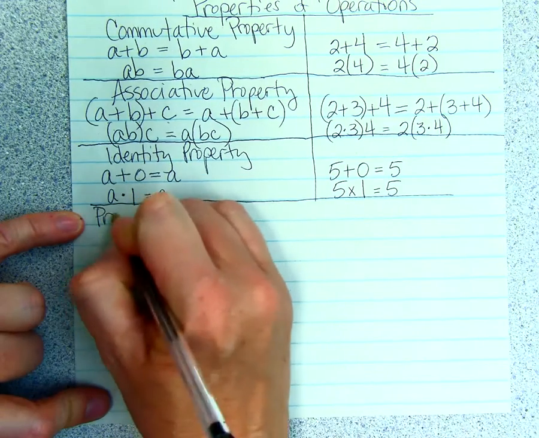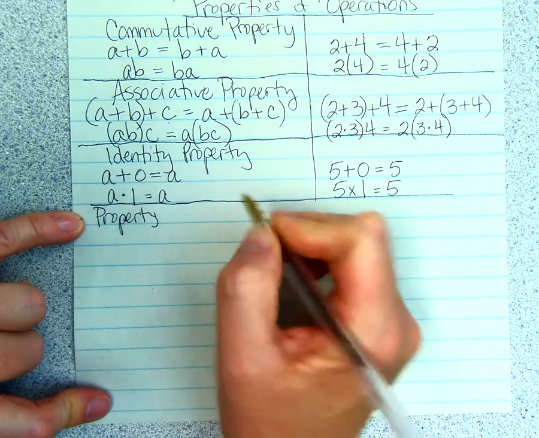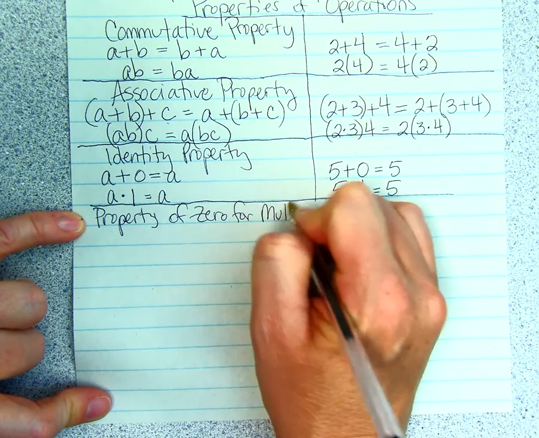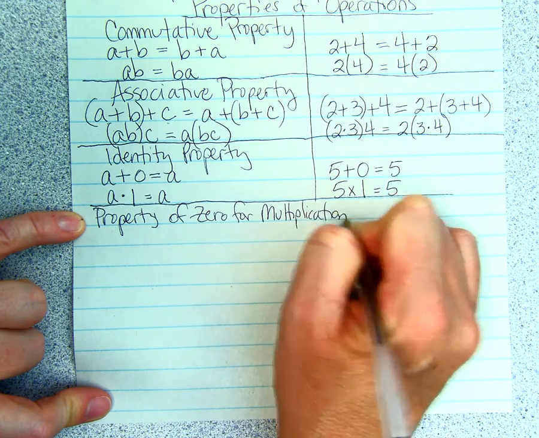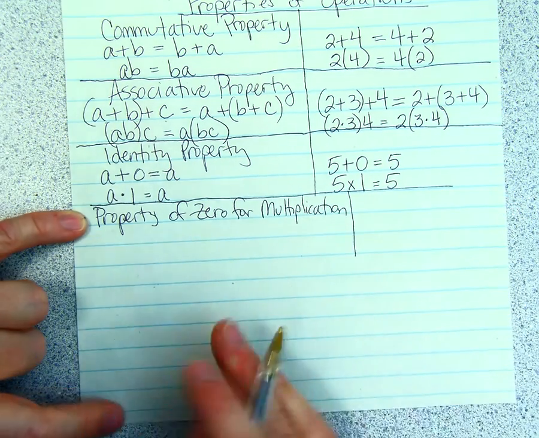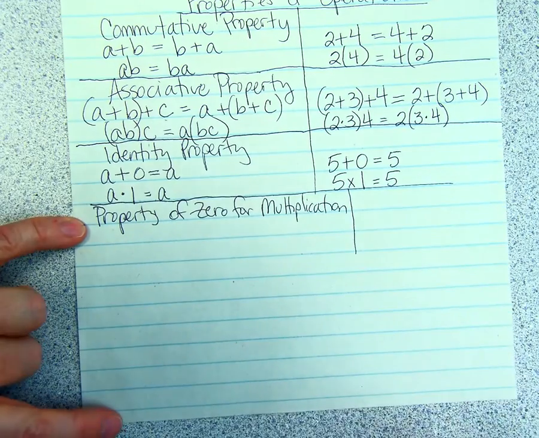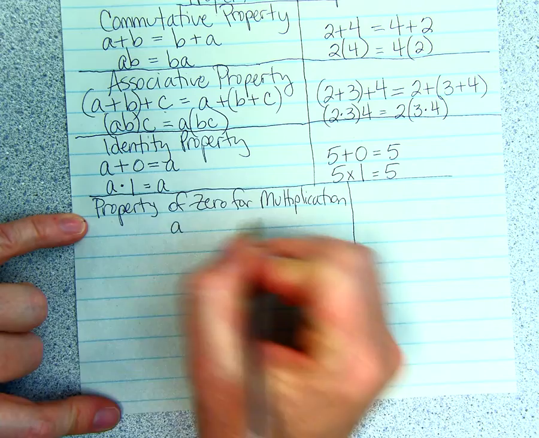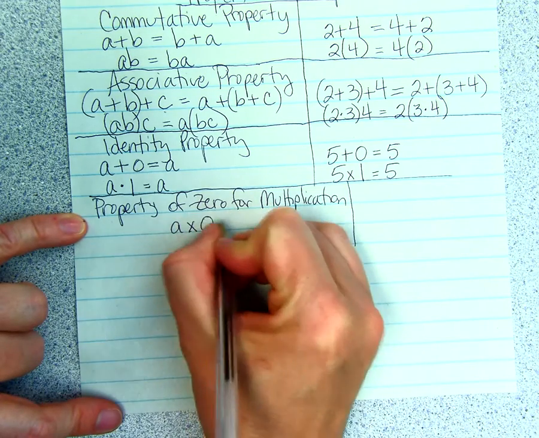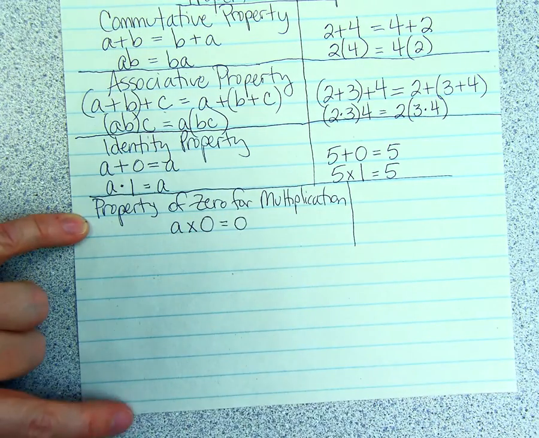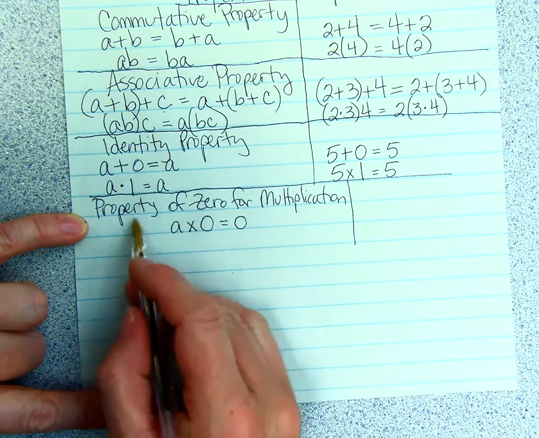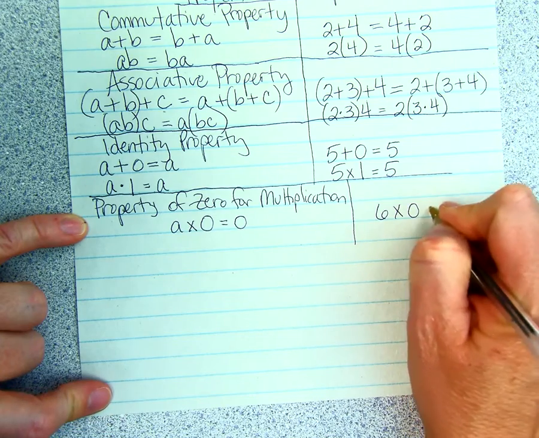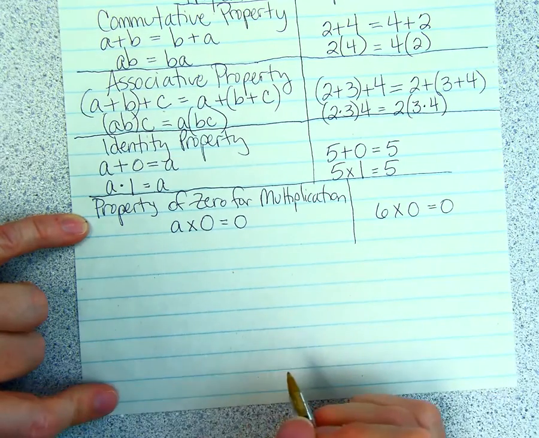Then we have the property of 0 for multiplication. This is one of the very first things that you learned when you learned your times tables. Whenever you multiply any number, we'll call it A, times 0, you're going to get 0. That's just the property that 0 has. Property of 0 for multiplication. So if I took 6 times 0, I'm going to get 0. So there's my examples.